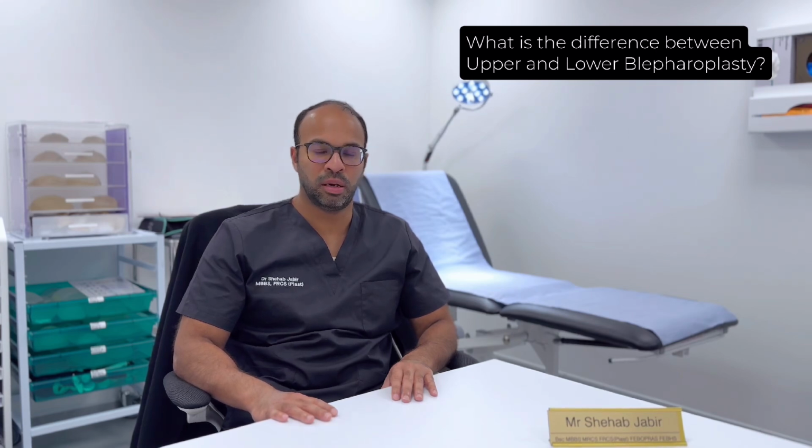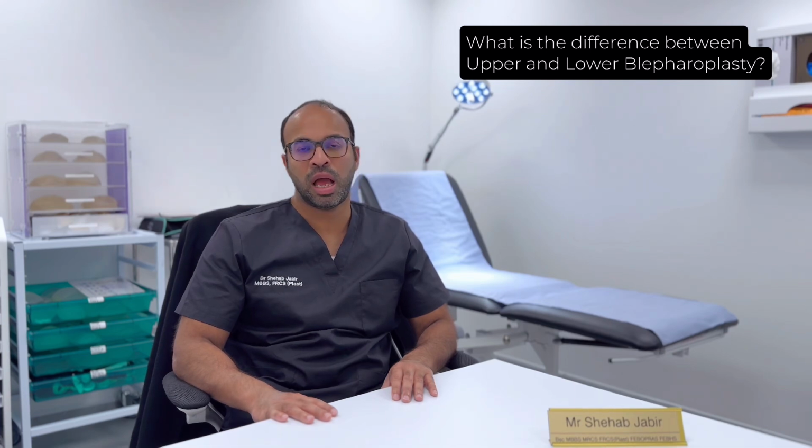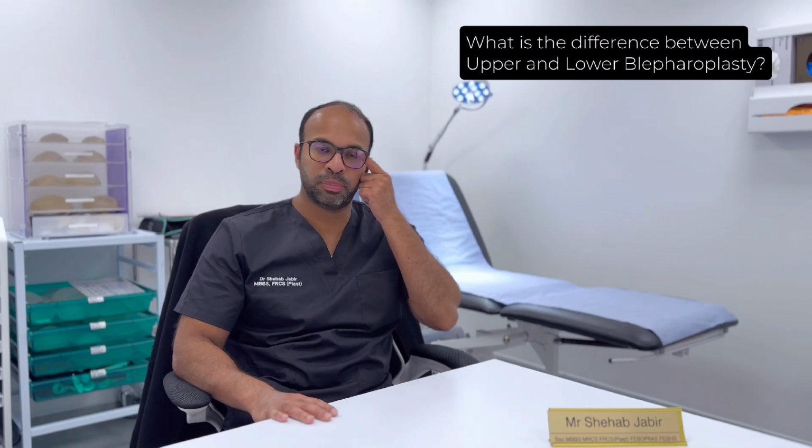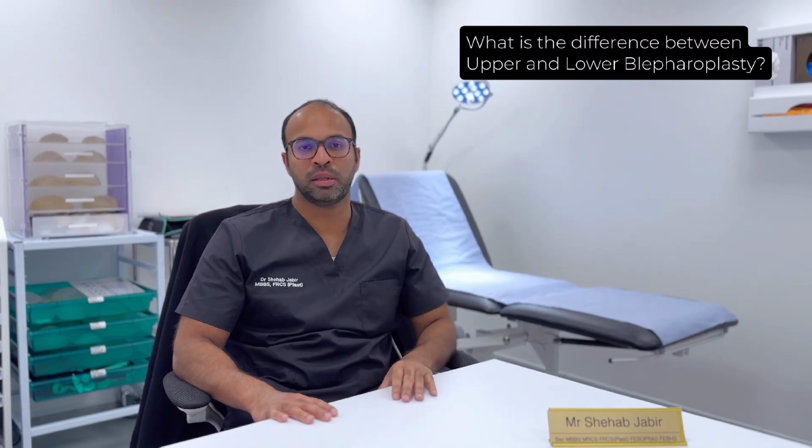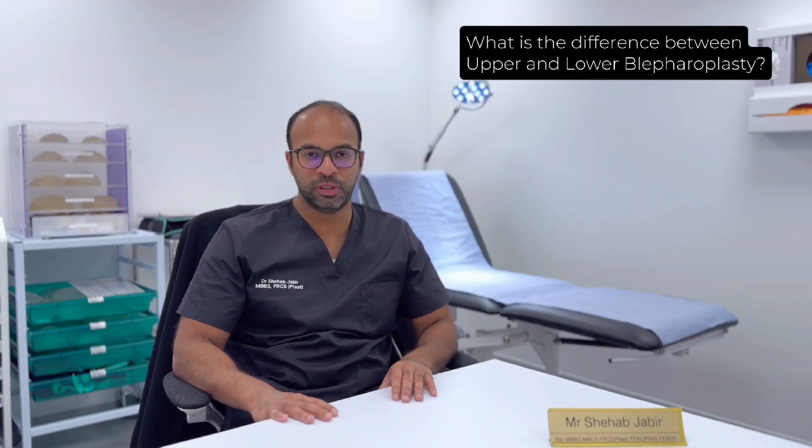With upper blepharoplasty, usually a small amount of skin of the upper lid that is excessive and that may be causing vision problems is removed, and this leads to further exposure of the upper lid and the restoration of a youthful appearance. Furthermore, removing this excess skin may improve vision.